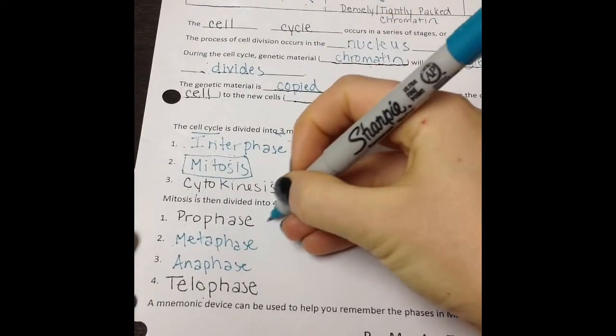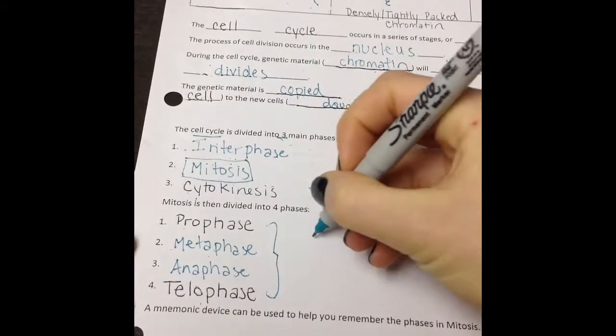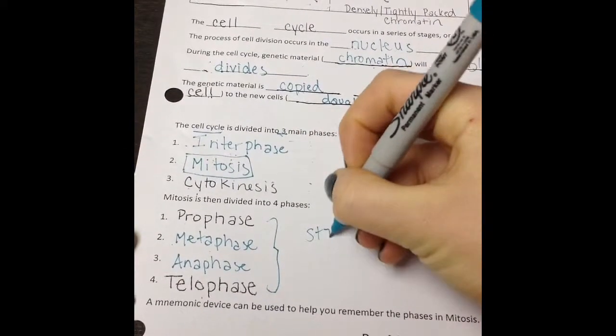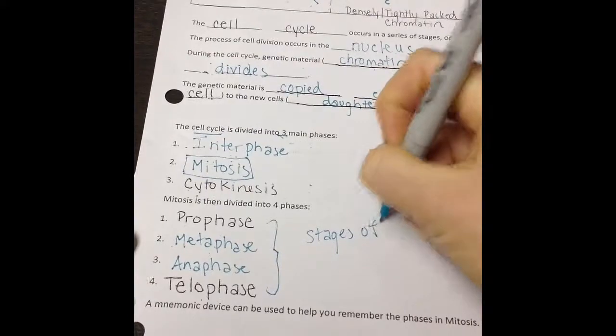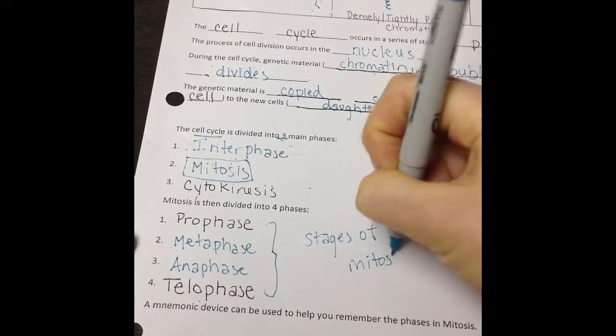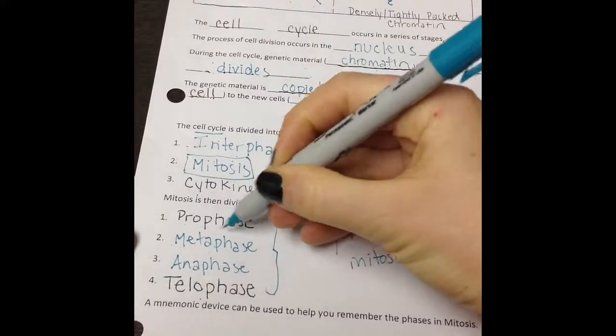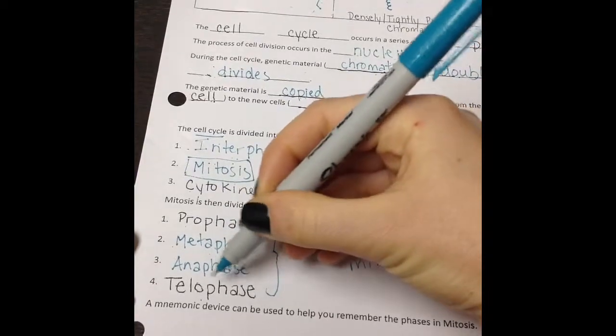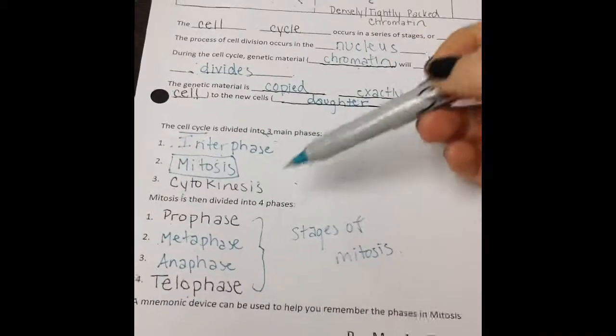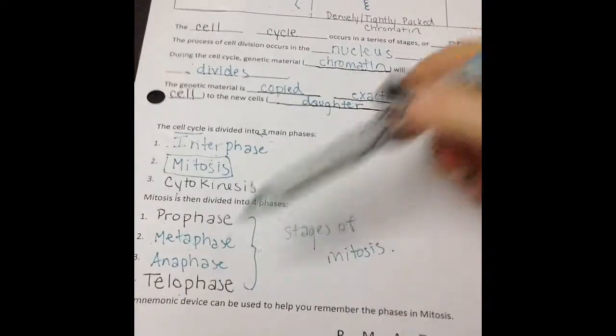So again, all 4 of these are the stages of mitosis. And you'll notice they all end in the word phase, meaning a state of being. And we're going to take a look at what happens during each of these stages.